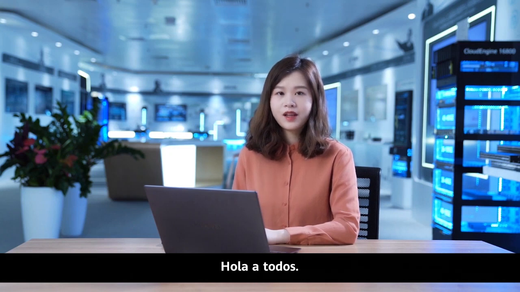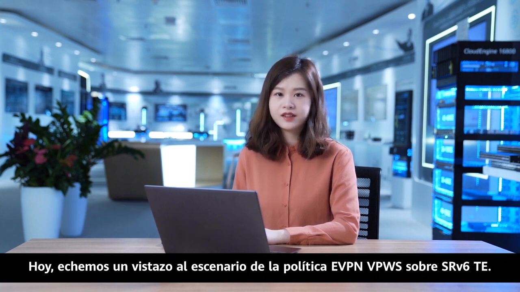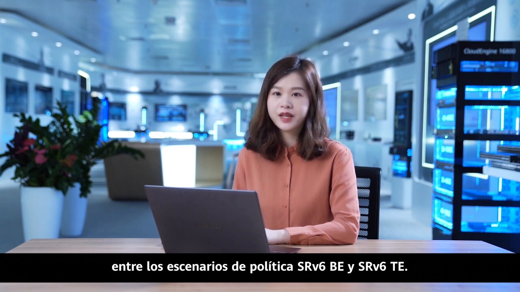Hi everyone! We have introduced the EVPN VPWS over SRv6 BE scenario in the previous course. Today, let's take a look at the EVPN VPWS over SRv6 TE policy scenario. In this course, you can learn the similarities and differences between SRv6 BE and SRv6 TE policy scenarios.